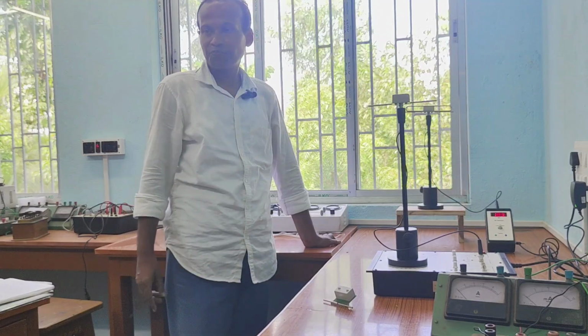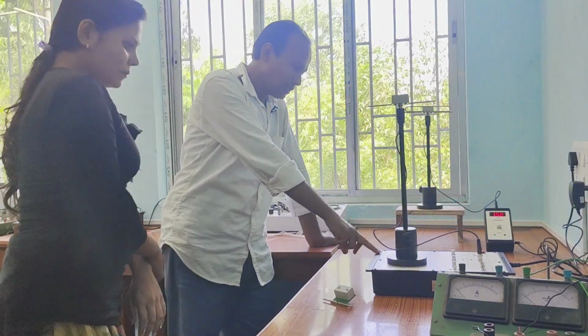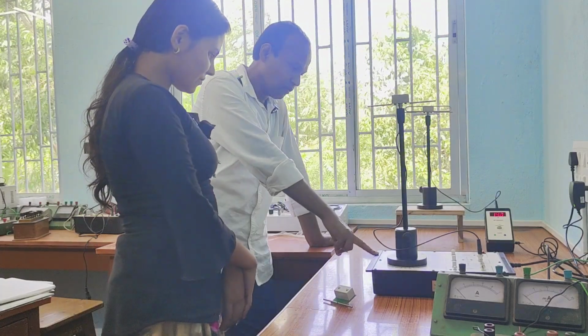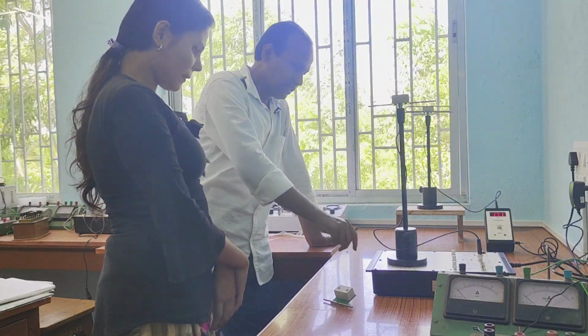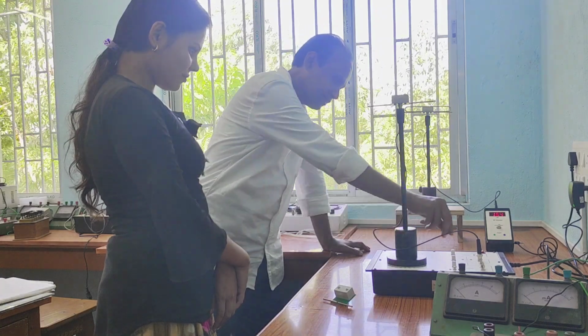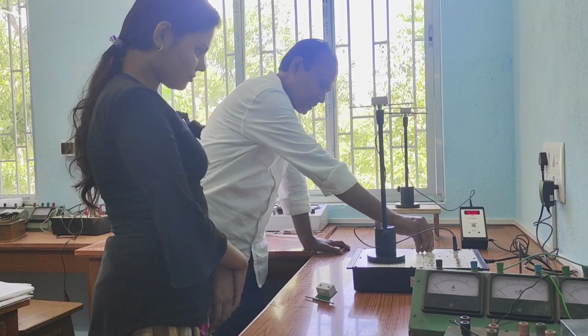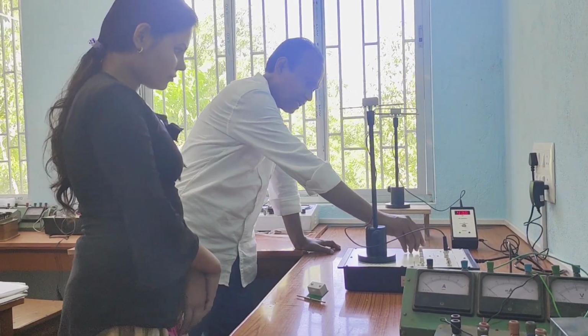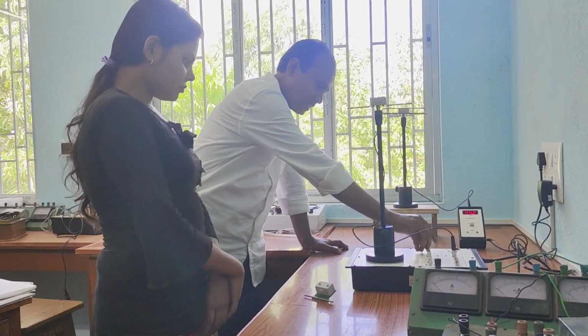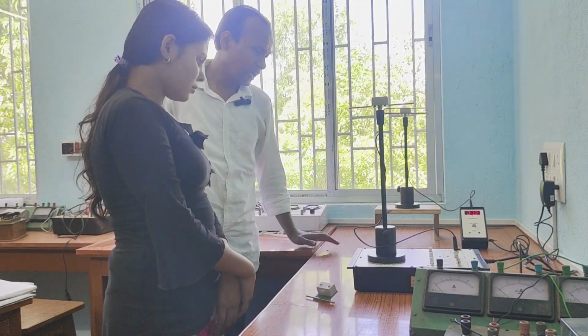This is the antenna trainer. I have told you that this is the transmitting antenna. Now I am leveling. That's the level, and there is the FS adjust. I am increasing the FS adjust. You see that there is a transmitting current of 17.9 microampere.